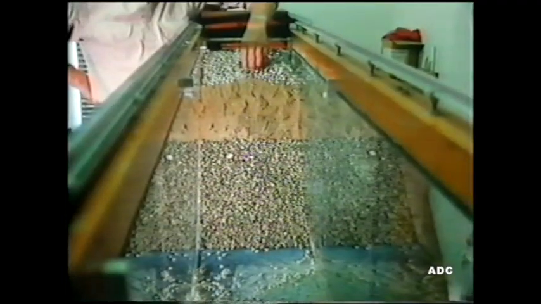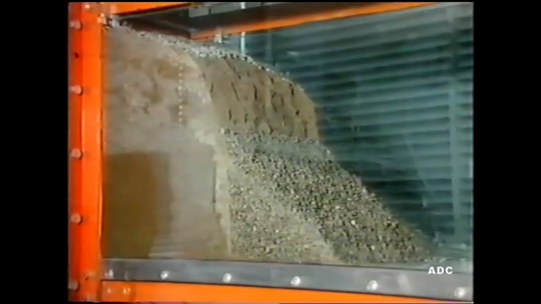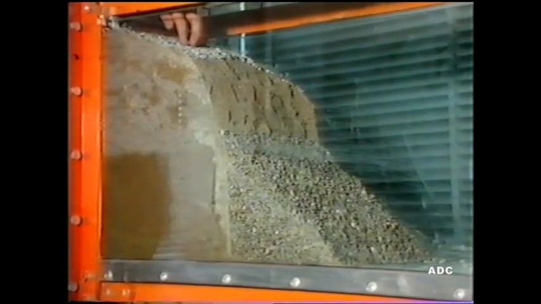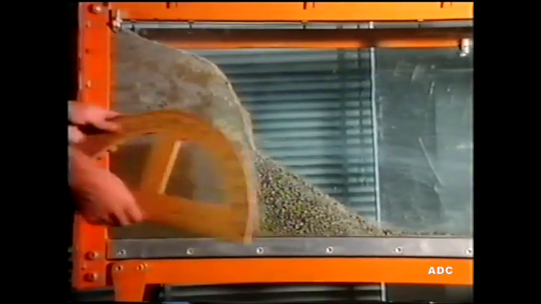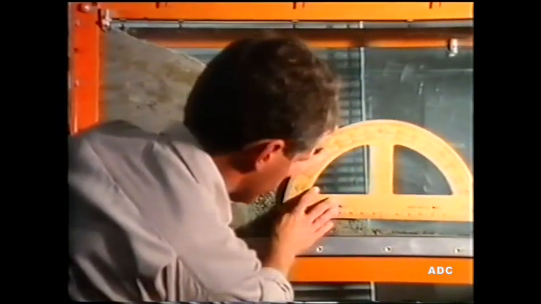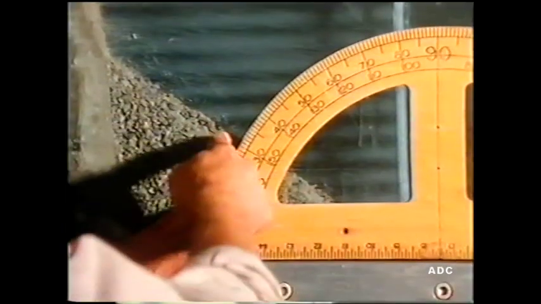More debris falls onto the scree. Watch what happens. The entire scree slumps. Let's look at that again. The scree has obviously become too steep and has collapsed to assume a lower, more stable angle. This time the angle is about 32 degrees.